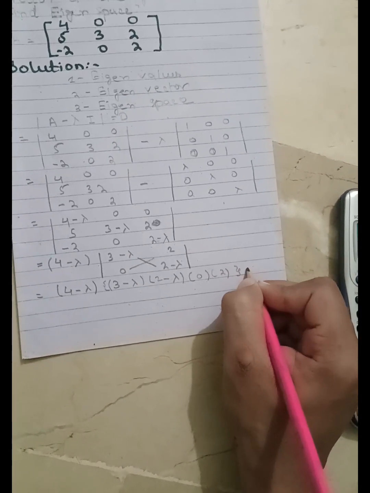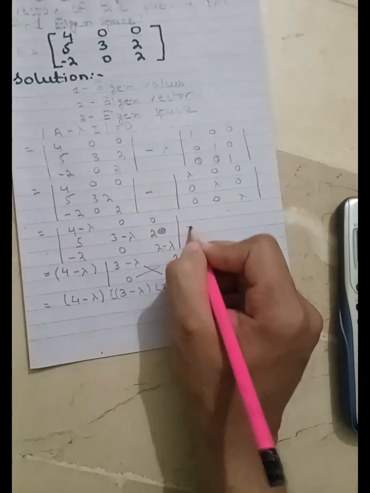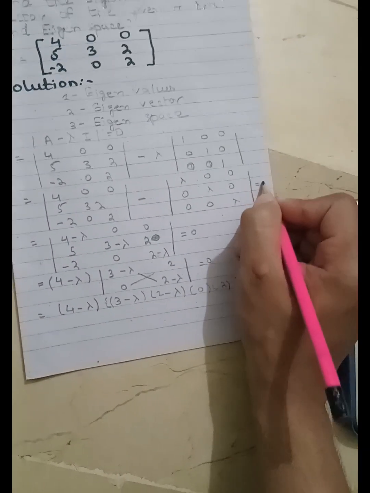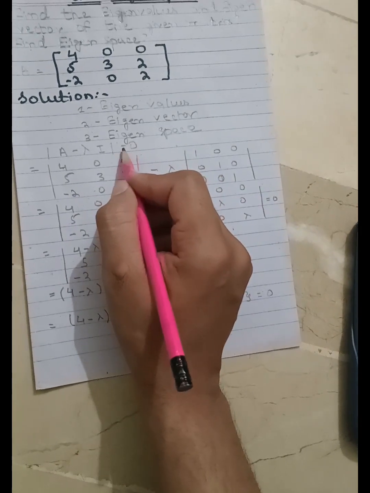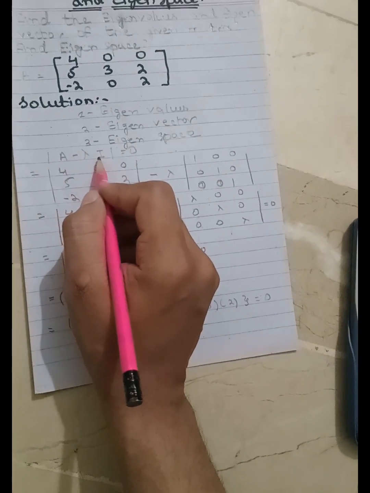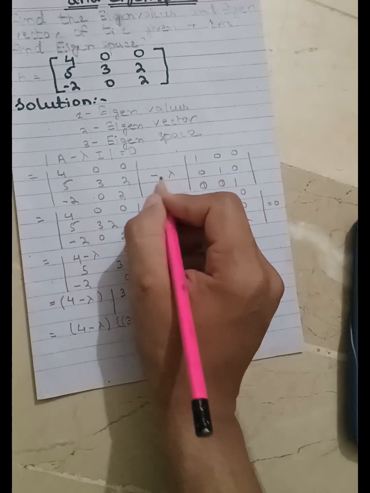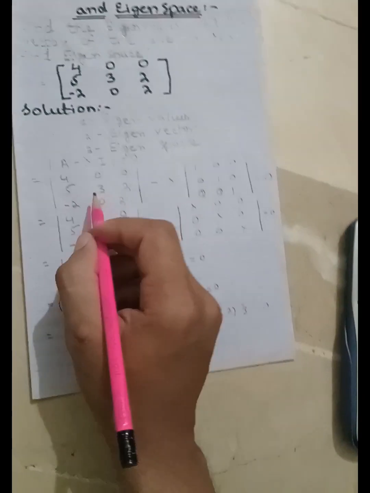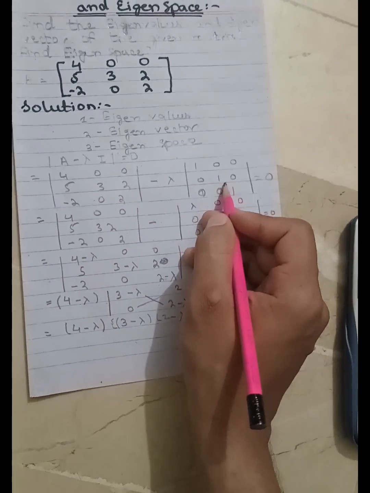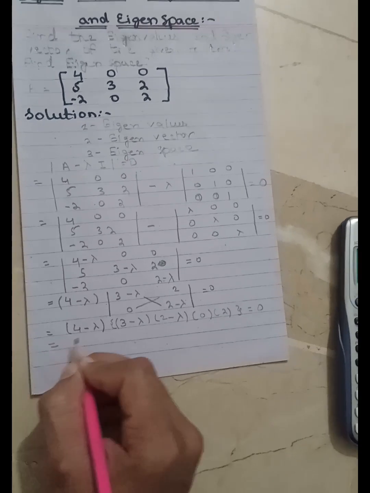equals to 0, because this comes from A minus lambda I equals to 0. A is our matrix, lambda I is our identity, and it equals 0.